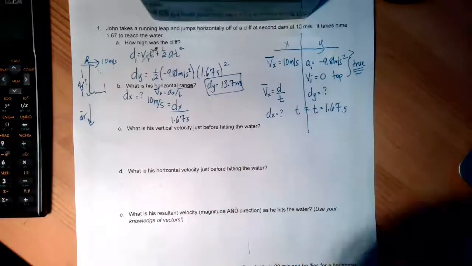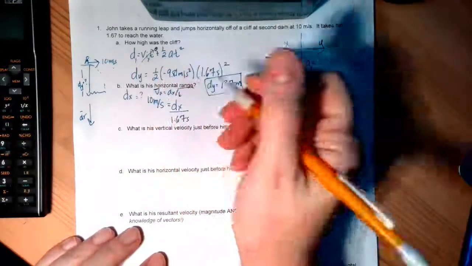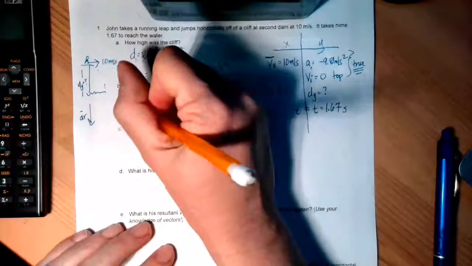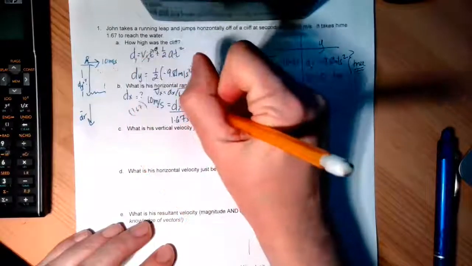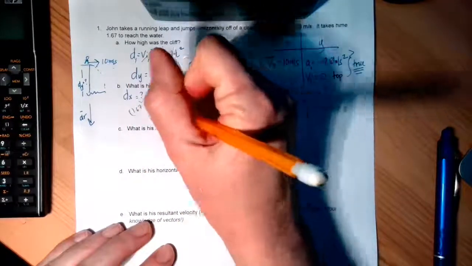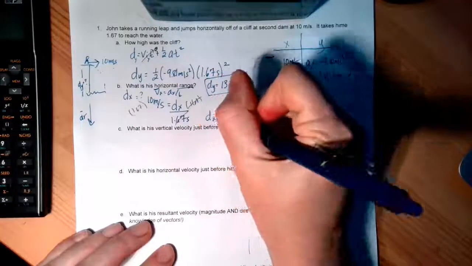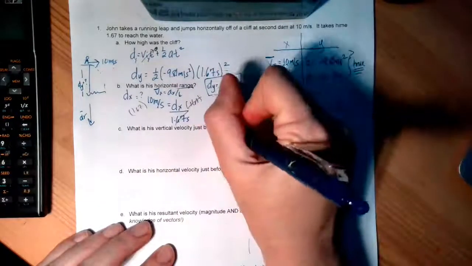What we're going to do then is multiply both sides by 1.67 and cancel that out. So I get 1.67 over here and 1.67 over here. These cancel. And I get that dx is equal to 16.7 meters.